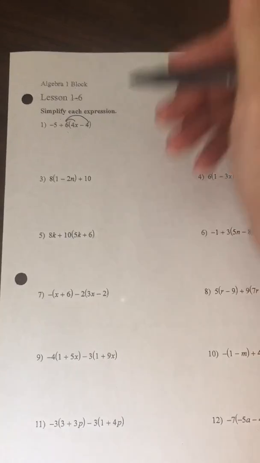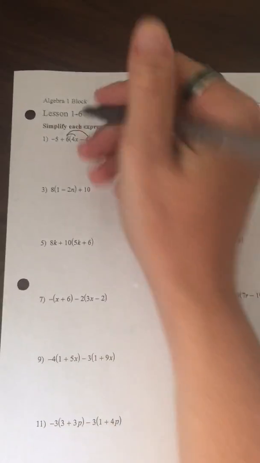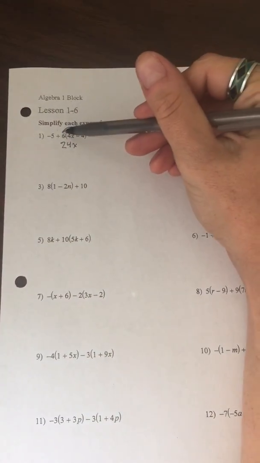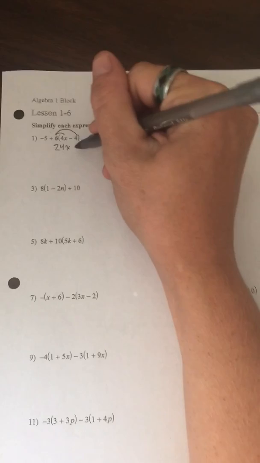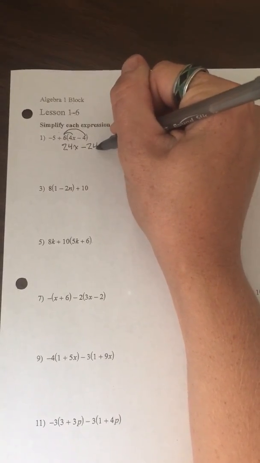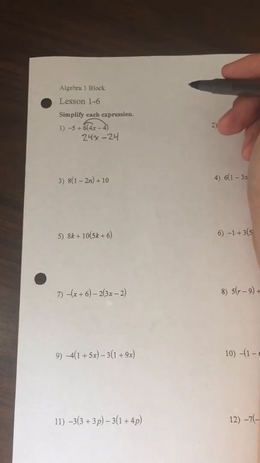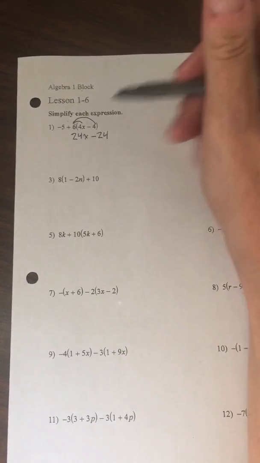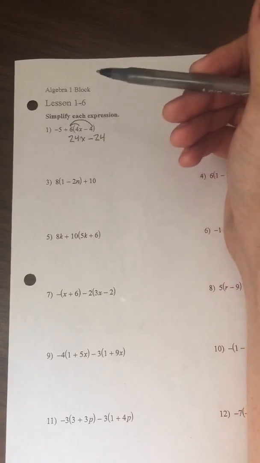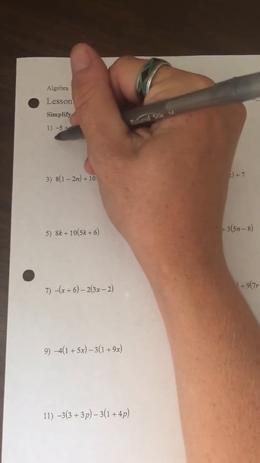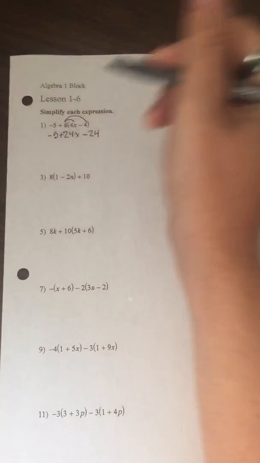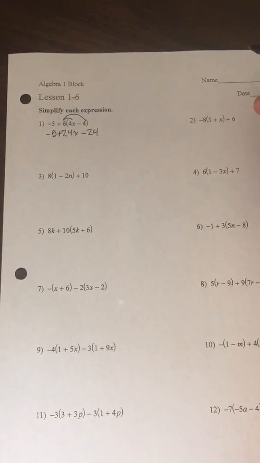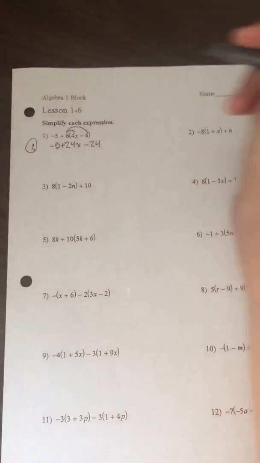of the parentheses. 6 times 4x is 24x. 6 times negative 4 is negative 24. You can write that as minus 24, or you can write plus a negative 24. They're the exact same thing. And then take your negative 5 that's still hanging out here in the front, and I want you to just drop that down. We didn't use it to multiply, so it hasn't changed yet. That is step 1.